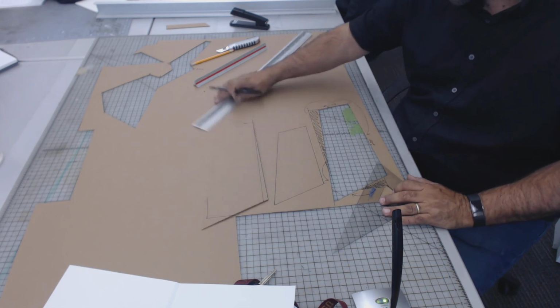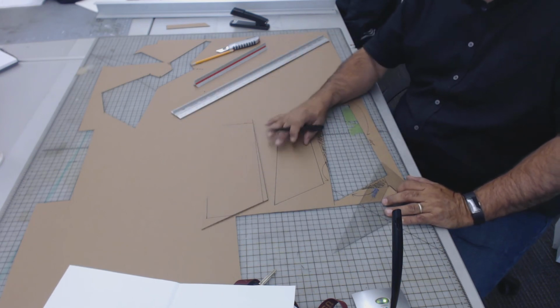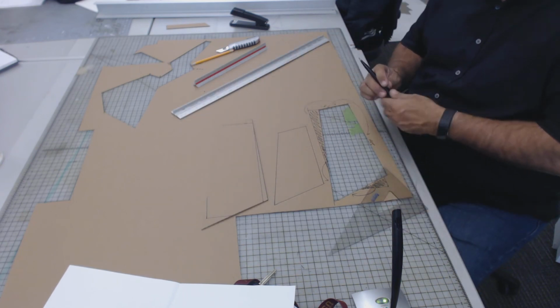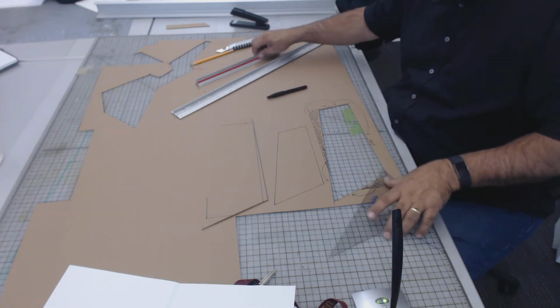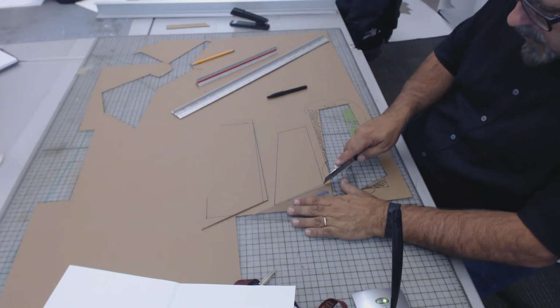Okay, so that is a little bit less than half as big. So there's 2 of them. Go ahead and cut that out.